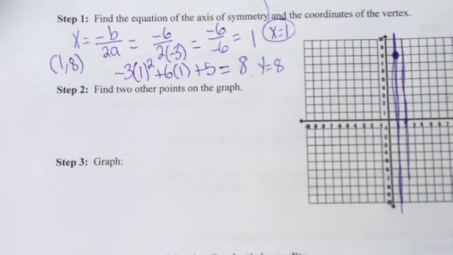Here's the next step. Pay very careful attention. What we want to do is we want to plug in 2 more x values. We need 2 more x values. And so those 2 x values, you want to pick them on the same side of the axis of symmetry, either the left or the right of the axis of symmetry. And you want to choose the next 2 x values, because if you get too far from the axis of symmetry, it's going to go off your graph.